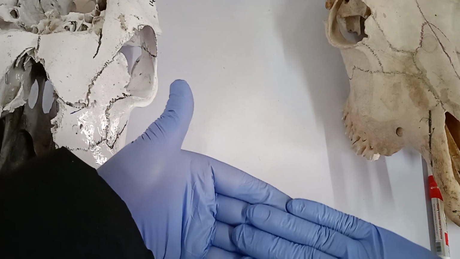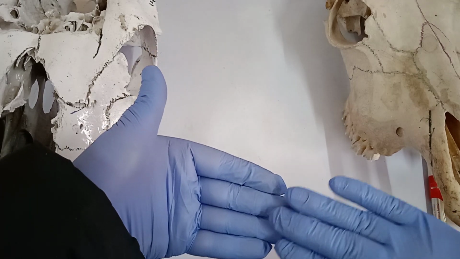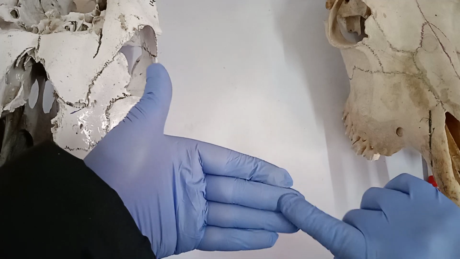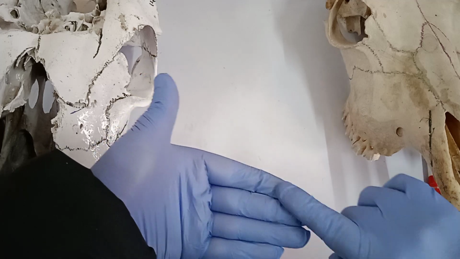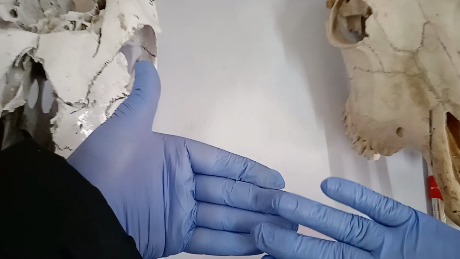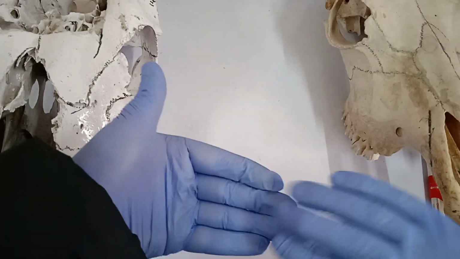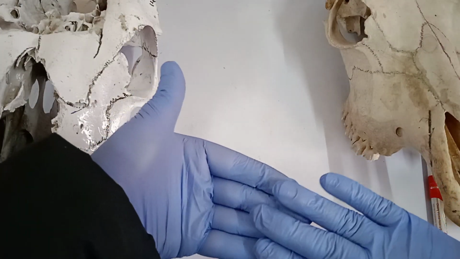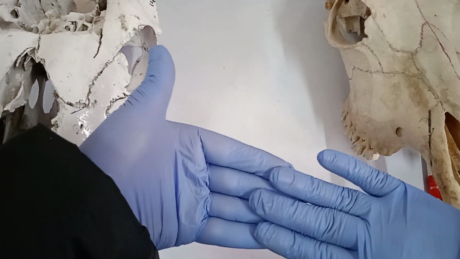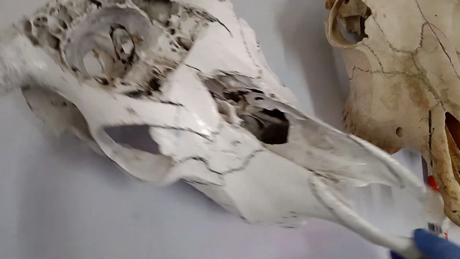So the edges of the bones are what you call bevelling. Bevelling means there will be a depression on this bone, so bevelling will be on this area, and this will just fit in those depressions. So the edges will be bevelling and it will be overlapped. So the suture will be like this, and the best example is parietal and squamous temporal.